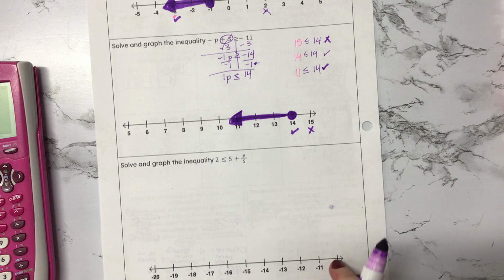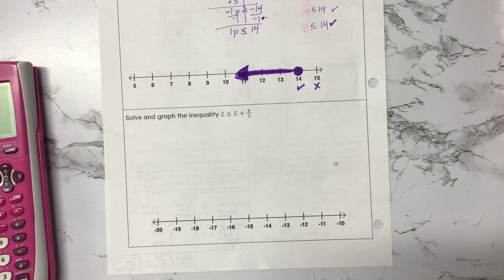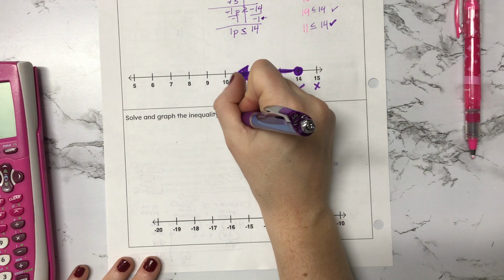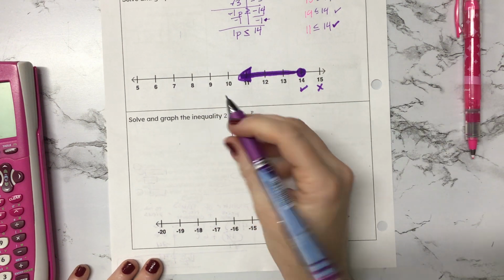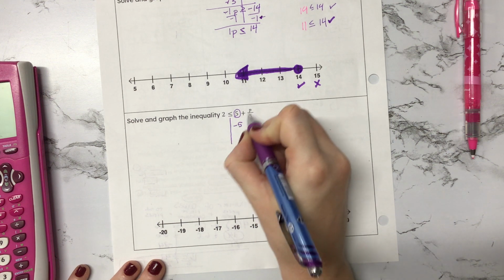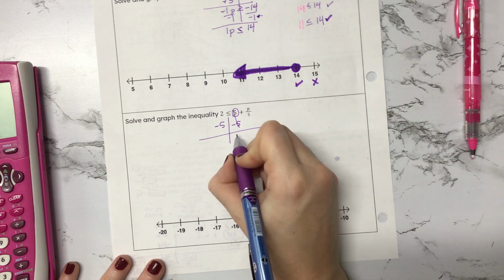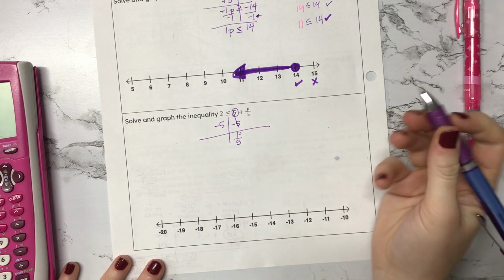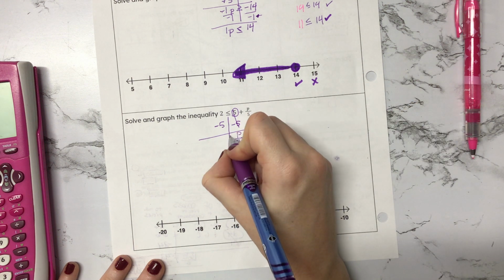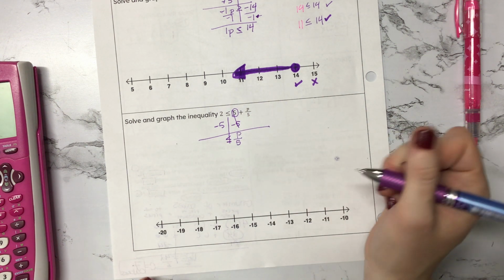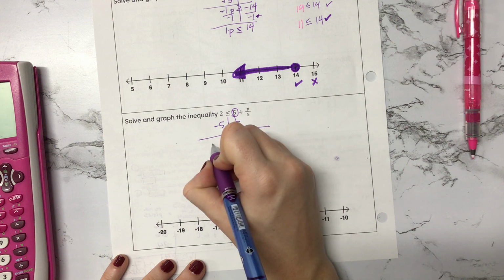All right, last one. We're going to draw a line under our symbol. To solve, I have to undo the constant. To make 5 into 0, I'm going to subtract 5. What I do on one side, I do on the other side. I'm left with p divided by 5 on the right. Bring my symbol straight down. Greater than or equal to, or less than or equal to. 2 minus 5 is negative 3.